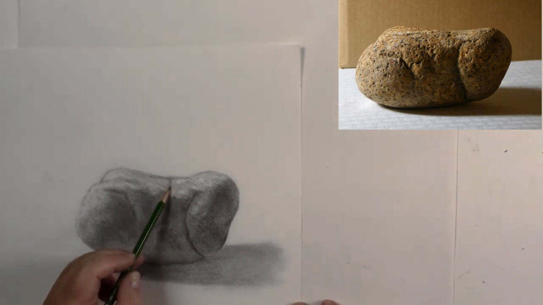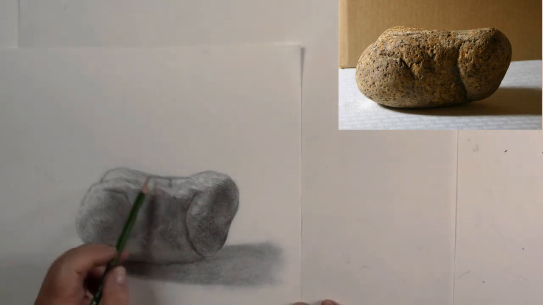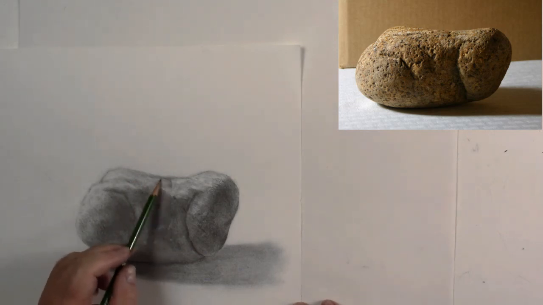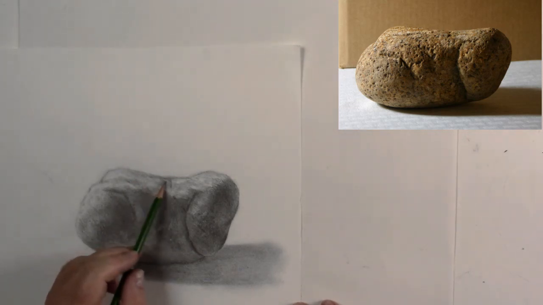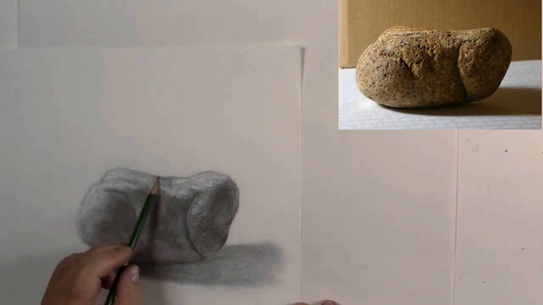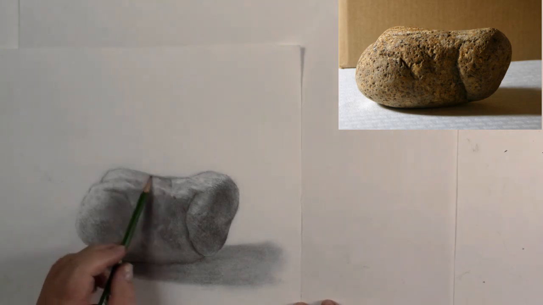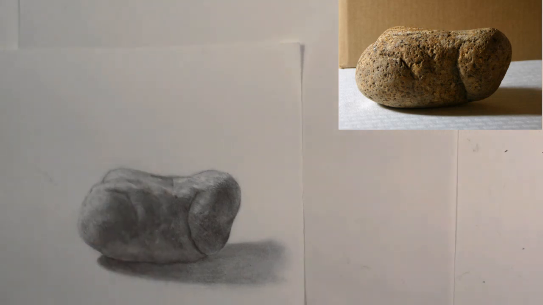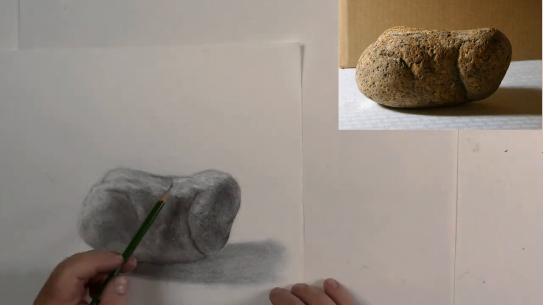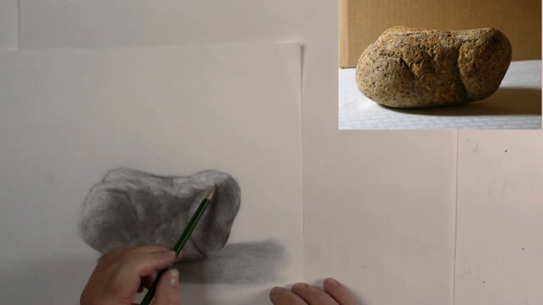We're just going to go ahead, and again, we're going to look at our values. And again, there's a little bit of a darker halftone right along here. So you have lighter halftone versus a little darker halftone. Darker halftone comes up here a little bit. So that's how we're going to continue to work on this. Halftone comes up onto here a little bit.